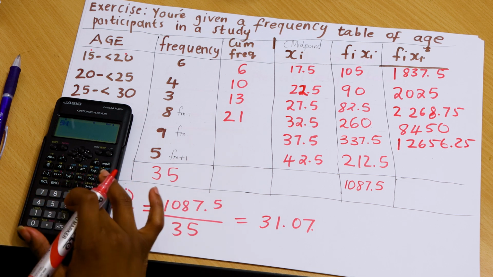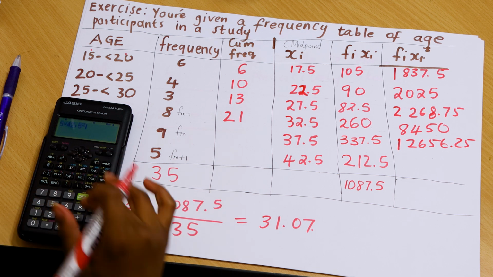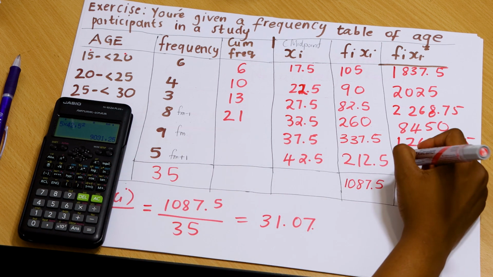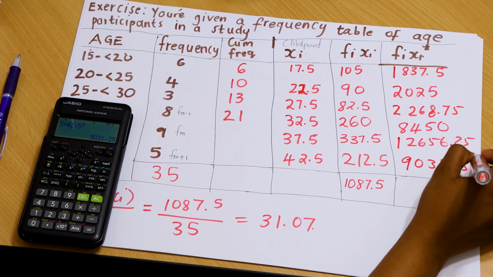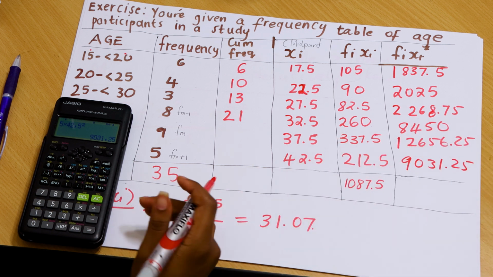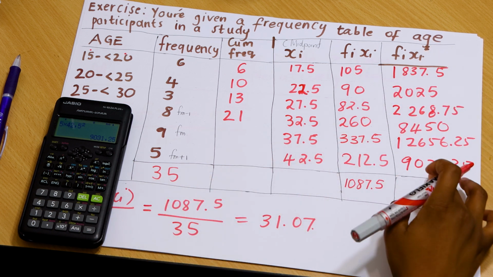Then lastly, 5 times 42.5 squared is 9,031.25. Now remember, the equation wants the sum, so we have to add everything here.